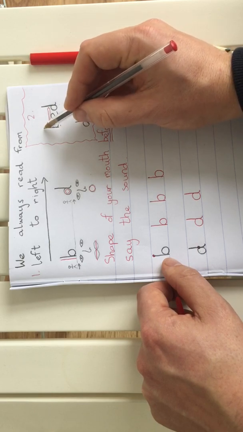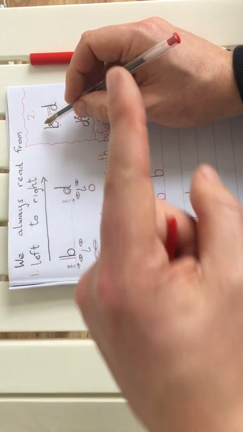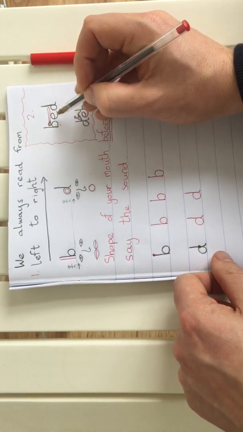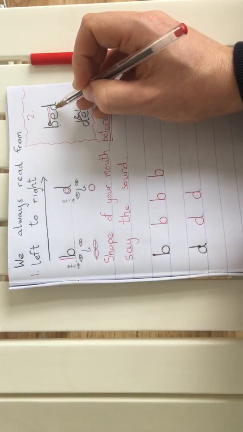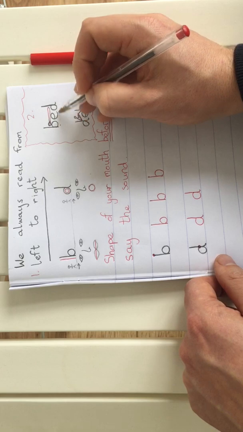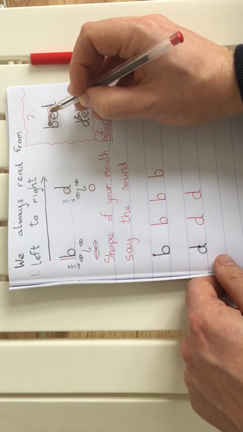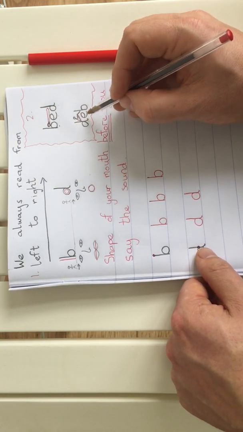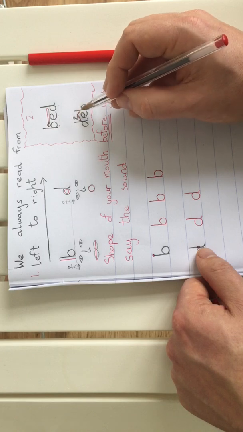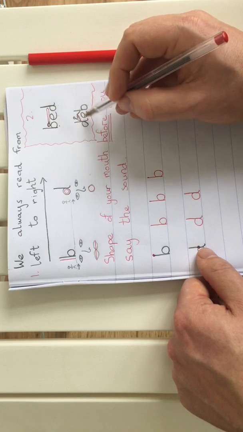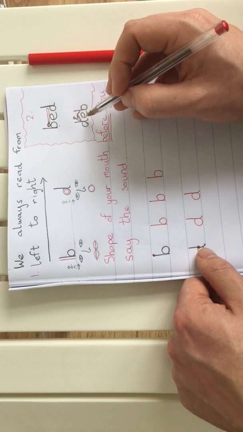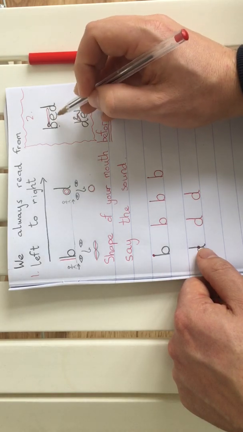I know it's bed because of the tall wall, b, and then the roundy bit, d. So that's how they can lie comfortably in their bed. If they wrote it the wrong way, what would happen to the person lying in the bed? They'd be squished up, wouldn't they? So that's not a bed. This one is the bed. They can lie comfortably in it.